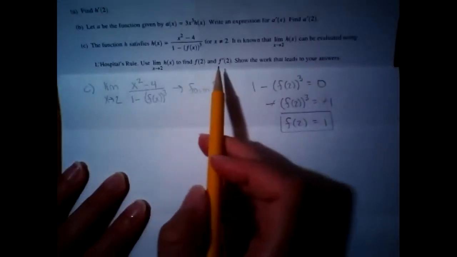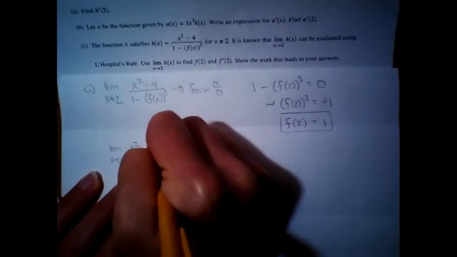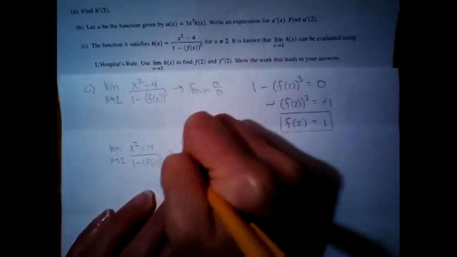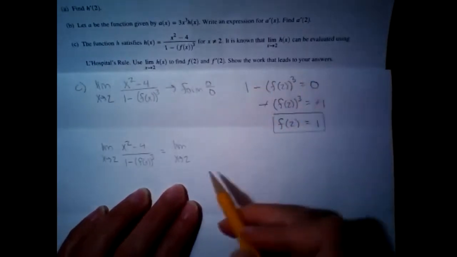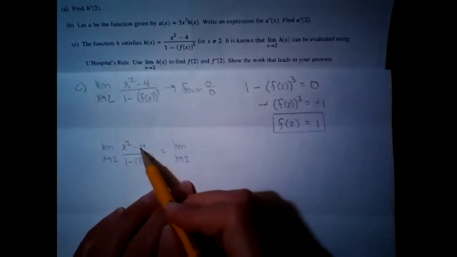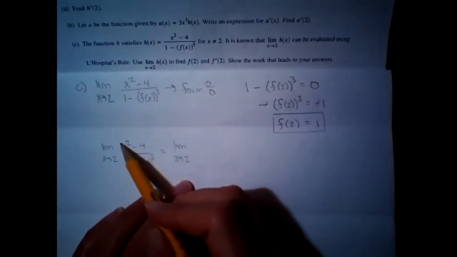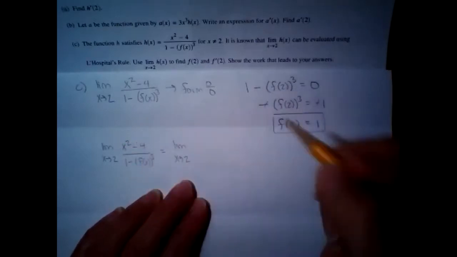All right, so now we're going to actually do L'Hopital's rule because we need f prime of 2, and so we're going to have to do derivatives for these. So the limit as x goes to 2 of this, again, I'm just recopying that. That is going to equal the limit as x goes to 2 of the derivatives. It says show all the work that leads to your answer. You have to link these two things together to show L'Hopital's rule. So we're going to do the derivative of the numerator and denominator. That's what L'Hopital's rule says. It's not the quotient rule. You're going to do the derivative separately. So the numerator is 2x.